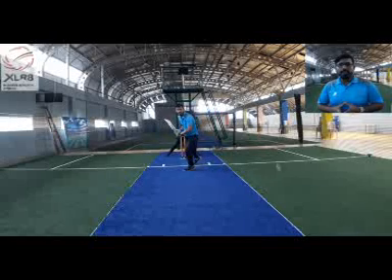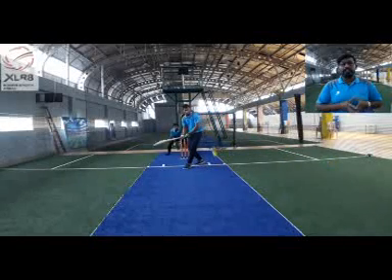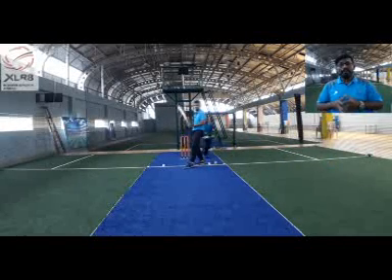Deliberate padding. In indoor cricket, there is no LBW, but there is deliberate padding, which means the batsman has obstructed the ball from reaching the striker's wickets without playing a shot or without attempting a proper shot.